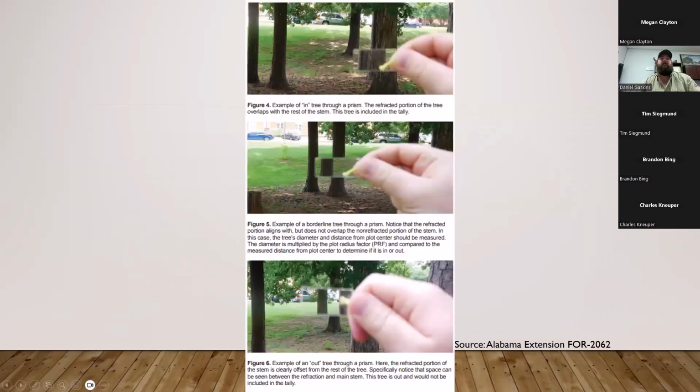Okay. So this is what it looks like through an actual prism on an actual tree. You can see the way that it shifts to the left. So here we've got, on top, an in tree. In the middle, we've got a borderline tree. And on the bottom, we've got an out tree.